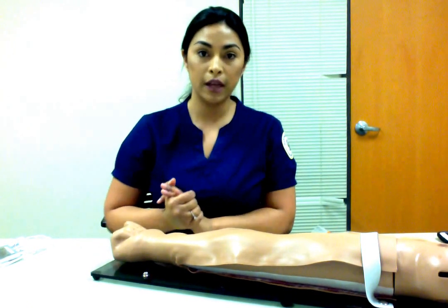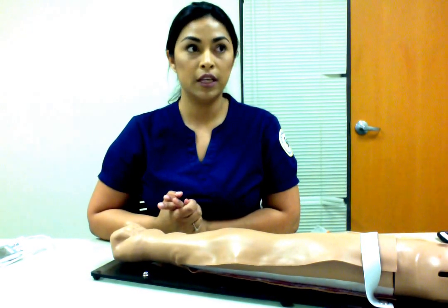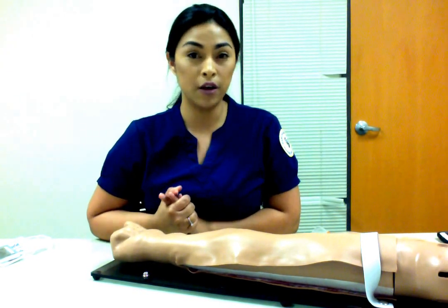3 alternative devices that you can use instead of a blood gas would be a transcutaneous blood gas monitor. You can also use pulse oximetry, or you can use capnography.